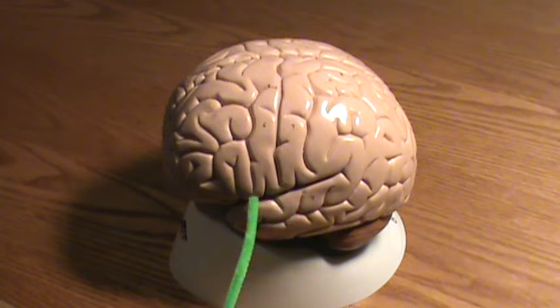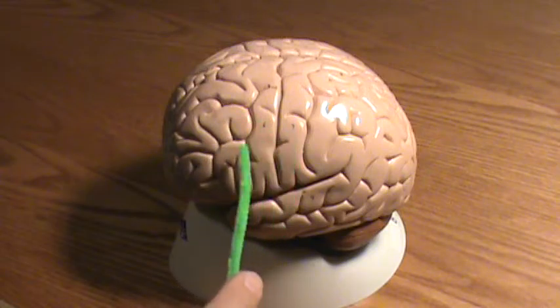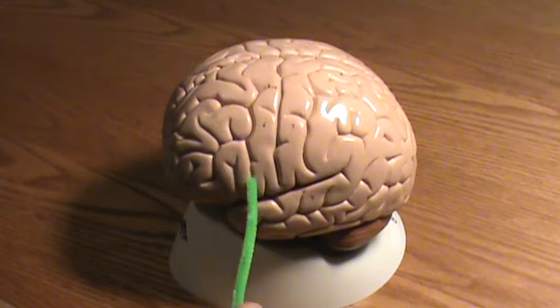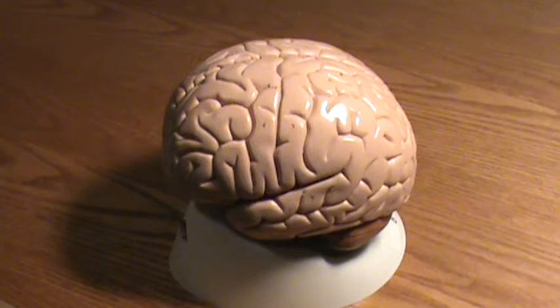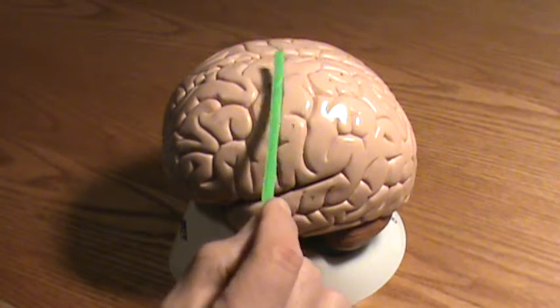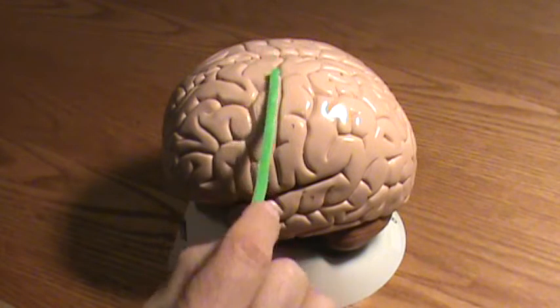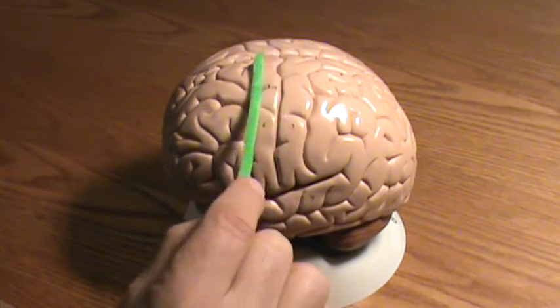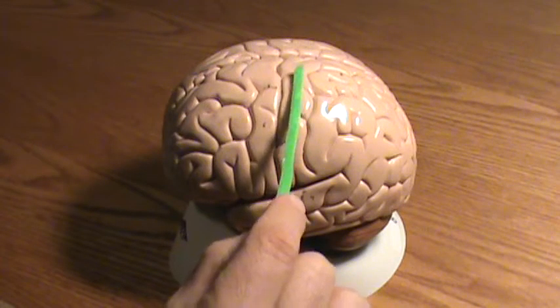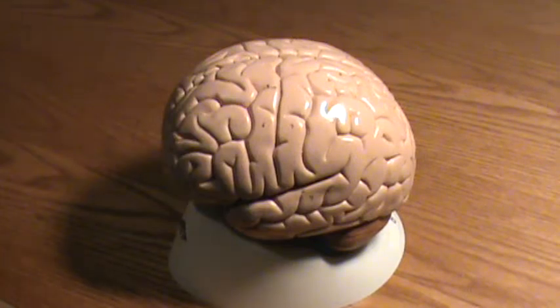So we have a central sulcus about halfway back through the cerebrum and then a lateral sulcus here on the side. The lumps of tissue between sulci are called gyri. Each one is referred to as a gyrus. They do have names, but we're only going to ask you to learn the names of two of the gyri, the ones on either side of the central sulcus. This one in front of the central sulcus is the precentral gyrus. The one behind is known as the postcentral gyrus.